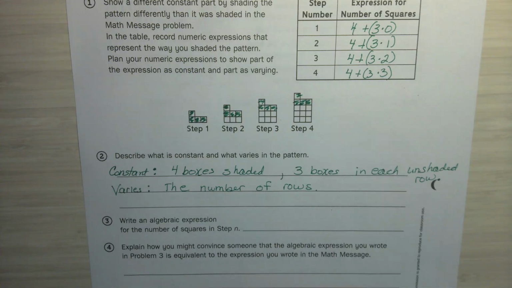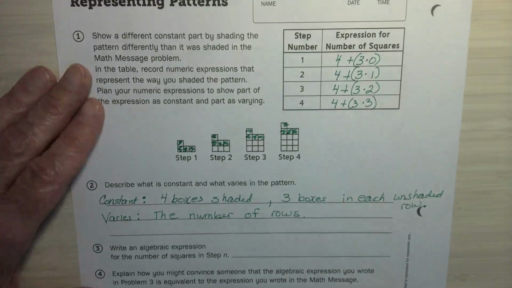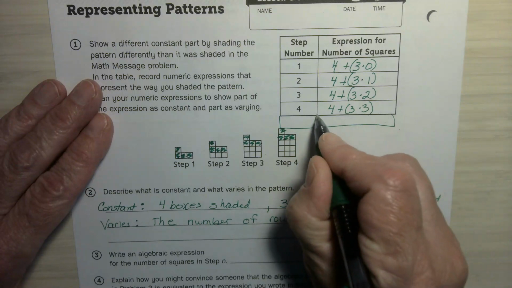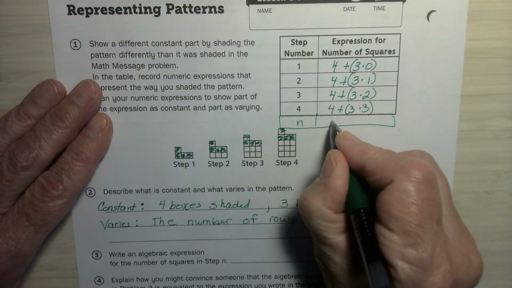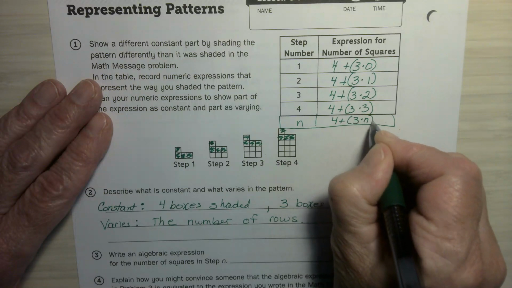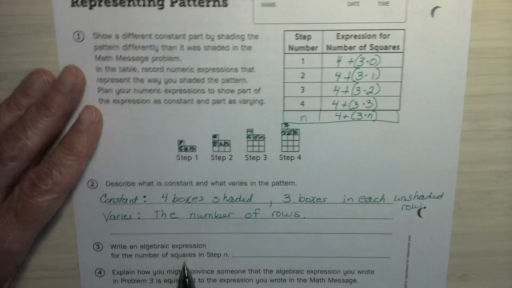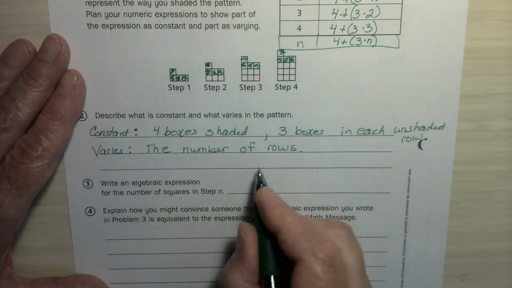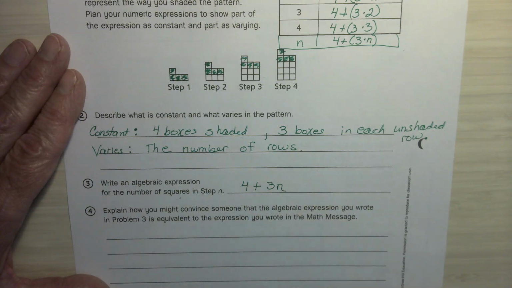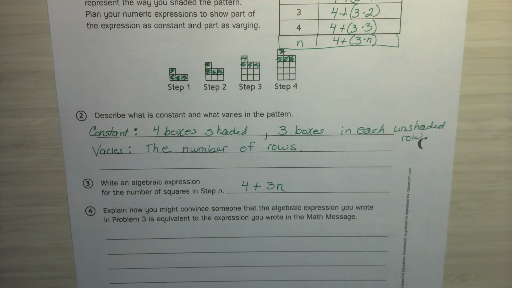Now it says, write an algebraic expression for the number of squares in step n. So here, let's go up here. Let's just add another little box like we did. If it's an n, we have 4 plus 3 times n, right? So if we have this expression, 4 plus 3 times n. Okay?